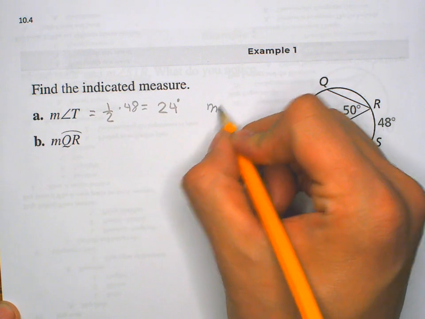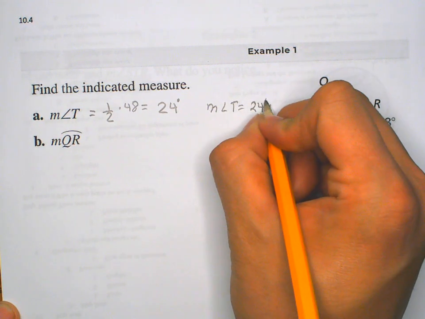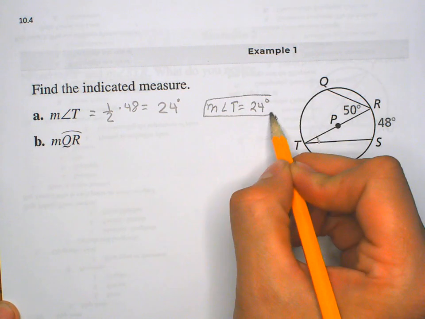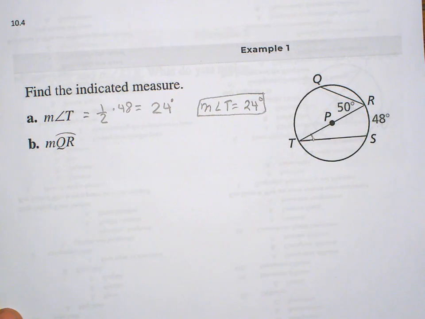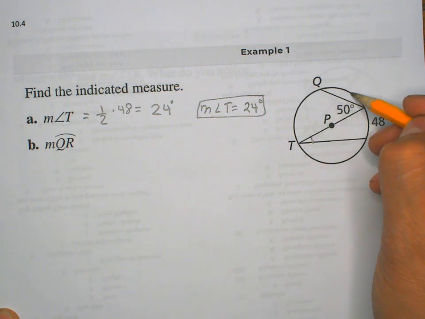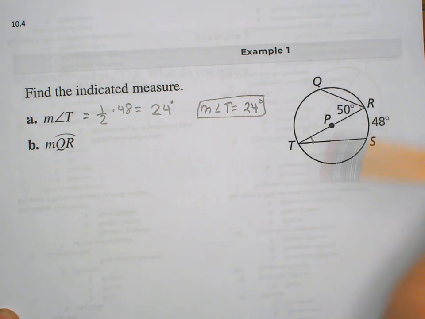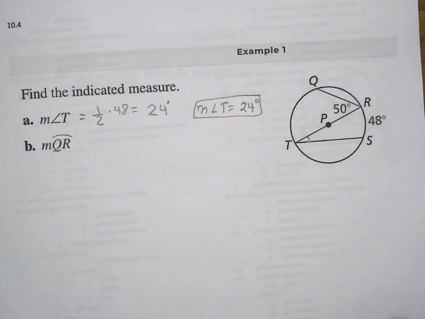Okay, so the measure of angle T is going to be 24 degrees. All right, so the measure of QR. QR happens to be this arc right there. Okay, so let's see how we're going to be doing this, because we want to find out the measure of QR.